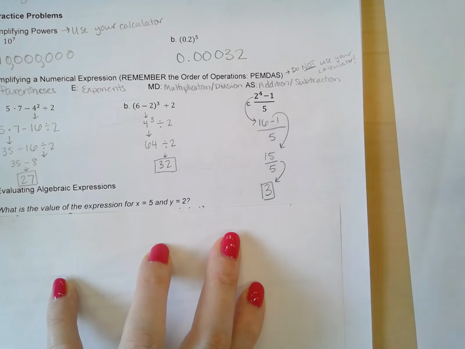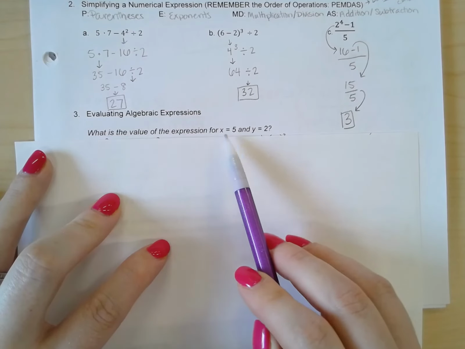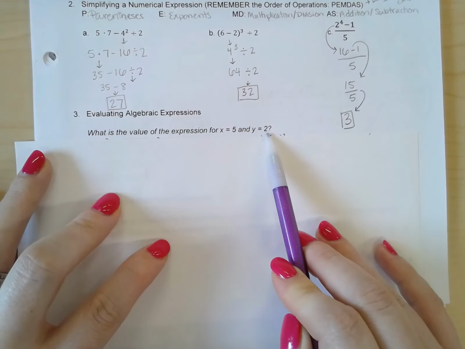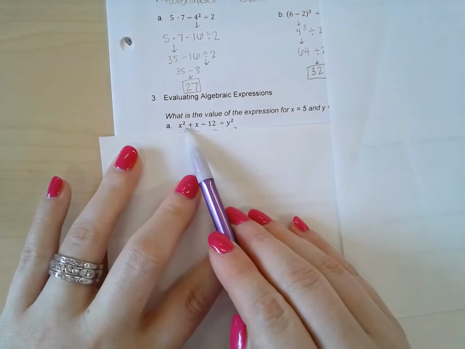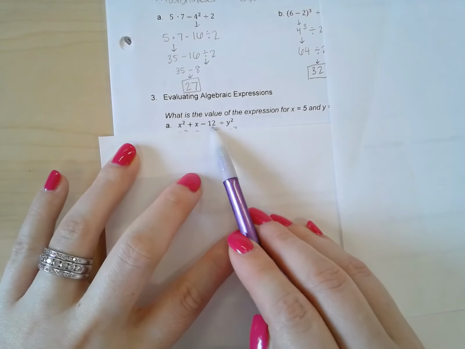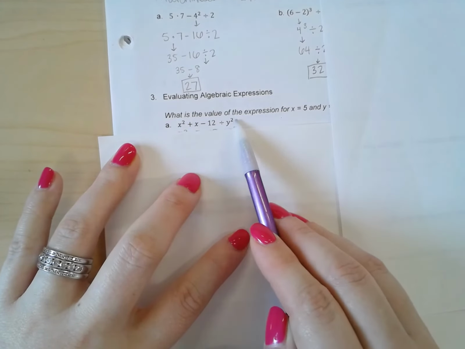Okay. Number 3, evaluating an algebraic expression. So this says, what is the value of the expression for x equaling 5 and y equaling 2? So we're going to plug in 5 wherever we see x and 2 wherever we see y. So this very first problem starts out x to the second plus x minus 12 divided by y to the second. Very first thing I do is I just substitute in, or I plug in. Everywhere I see x, I plug in a 5, and everywhere I see y, I plug in a 2.